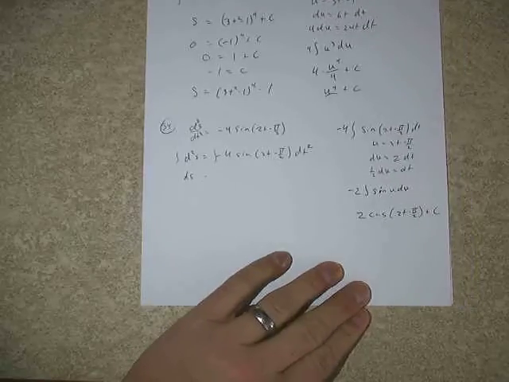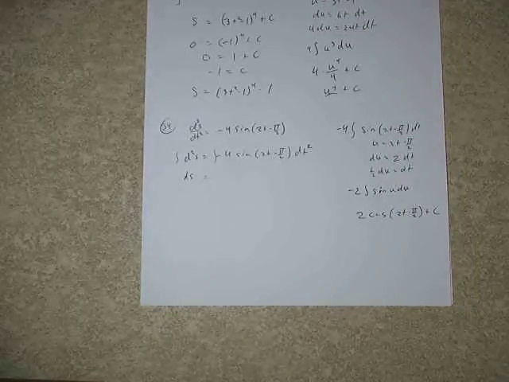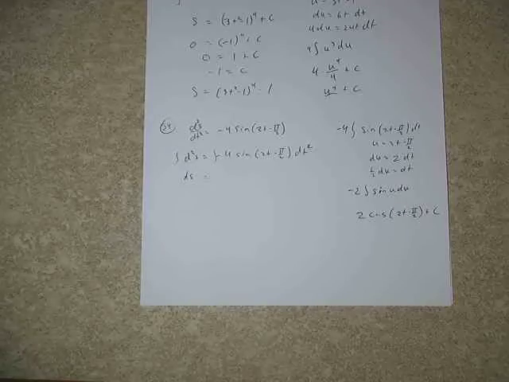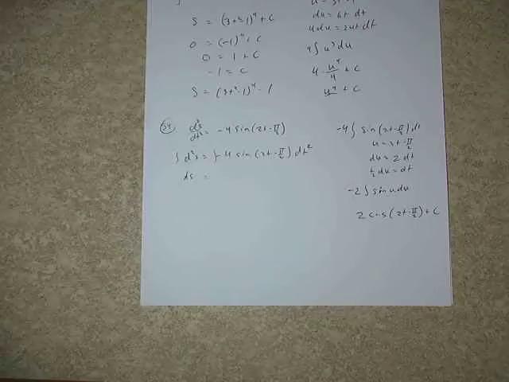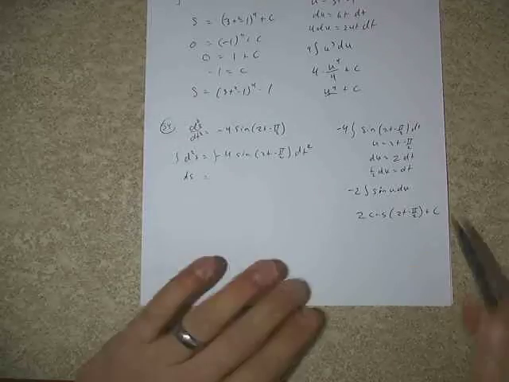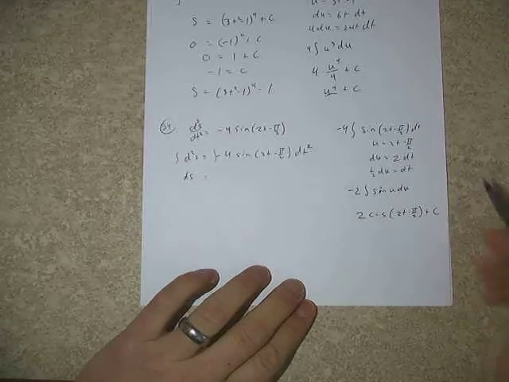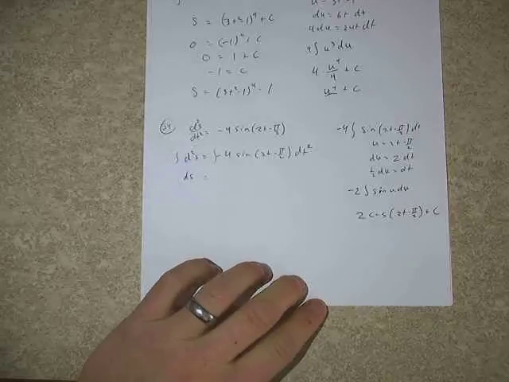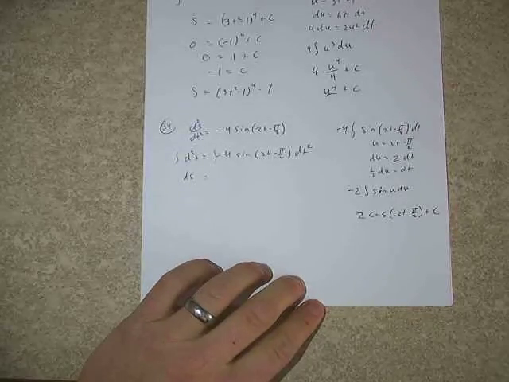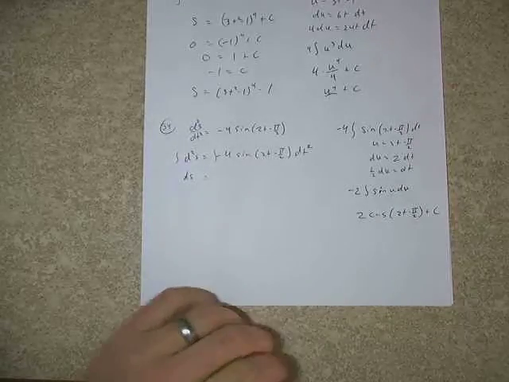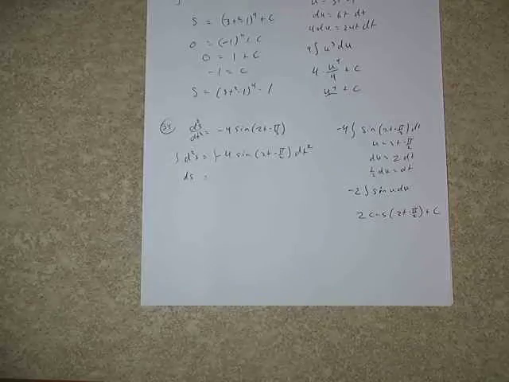Now, one might ask, if I just know that I really have something of the form sine kx, and I know the antiderivative is negative 1 over k cosine kx, is the negative 1/2 doing anything for us here in terms of the chain rule? If that negative 1/2 wasn't there, it would just be sine kx, wouldn't it?